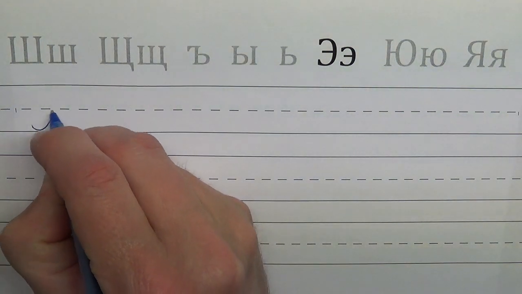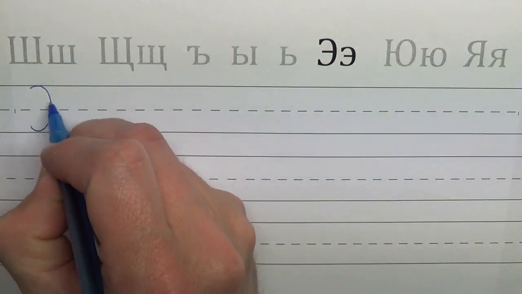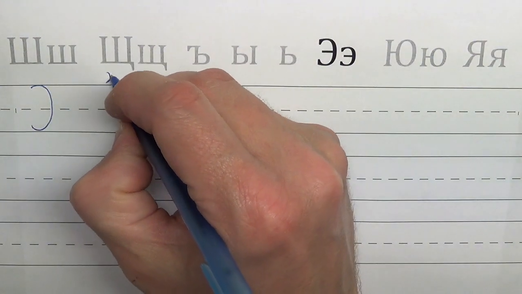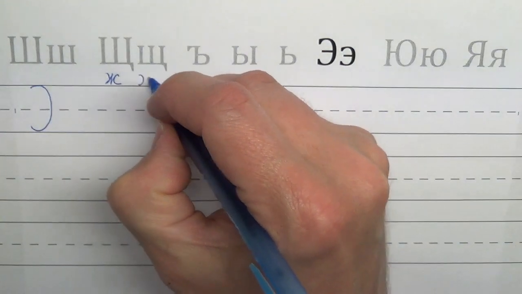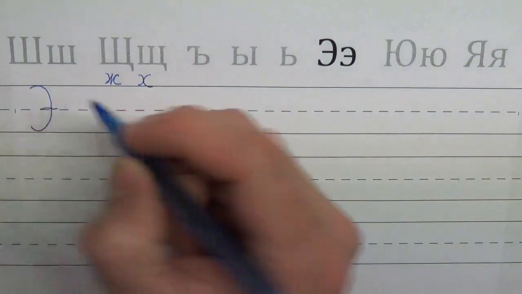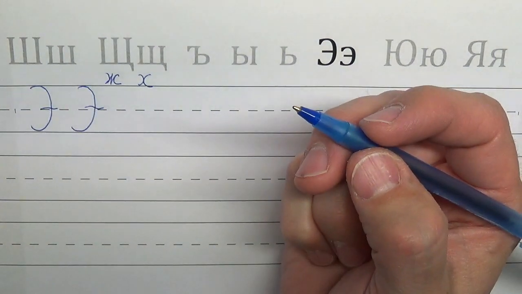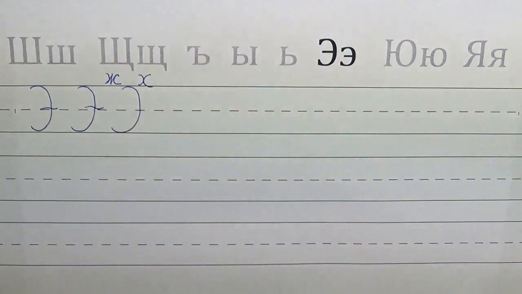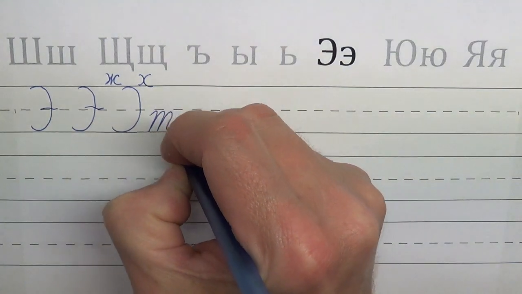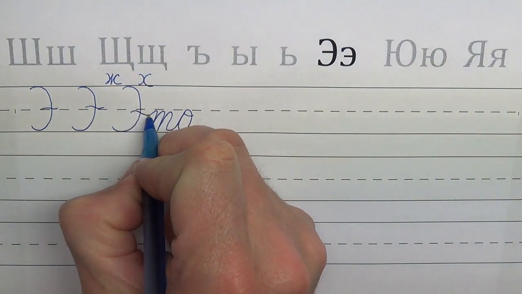So the capital Э is made by making the same sort of more than half circle that we did with our zhe, if you recall, or our cha, that were written like that, except you stop there and then you just cross it. So Э and cross. Capital Э.